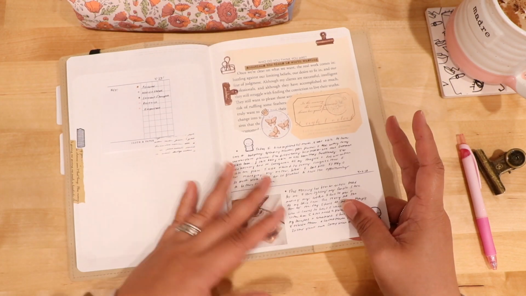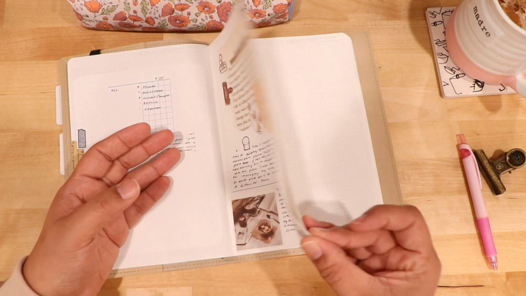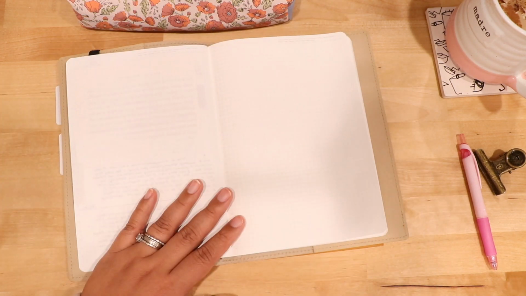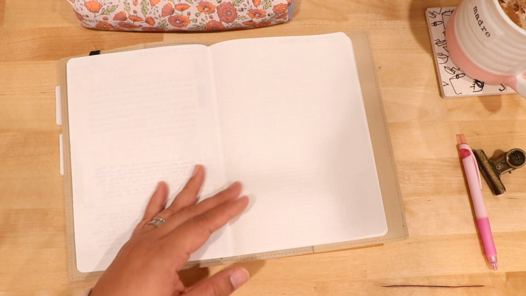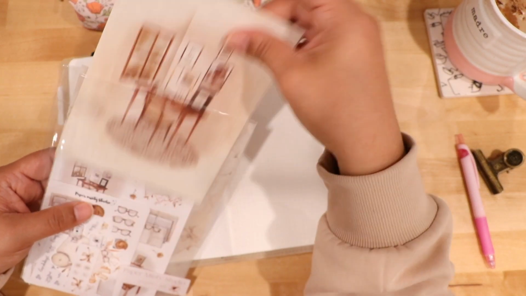But these are two different ways, right? You can write thoughts, feelings, emotions. You could put in some pictures, right? Again, I'm going to use the Happy Mail that I got today. So I got this Paper Minty Studio Happy Mail.